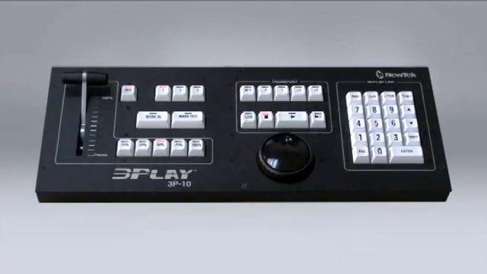The 3Play control surface allows us to start and stop the record process. It allows us to monitor any of the 3 incoming video signals. Gives us the ability to mark in and out points to create clips for later playback. We can control the speed of playback either with preset speeds, or we can dynamically ramp it with our T-bar.